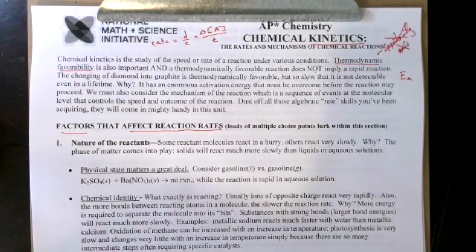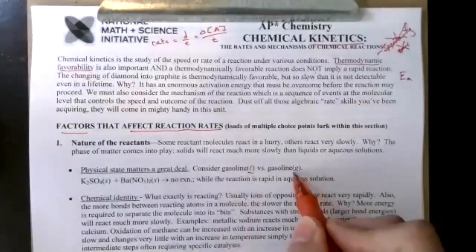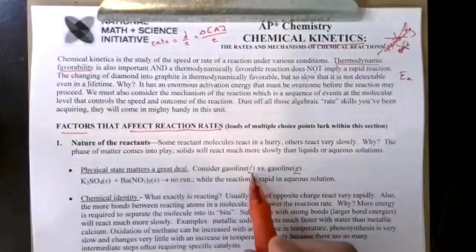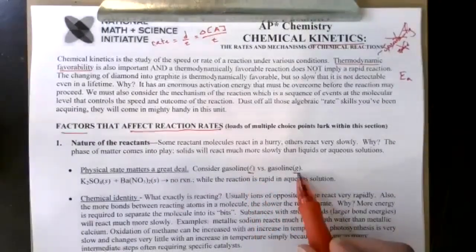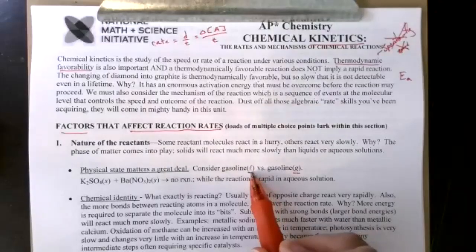Well, a lot of times it has to do with the state of the reactants. For example, gasoline. Compare gasoline in the liquid state and the gaseous state. The liquid gasoline, although it is combustible, is not nearly so much as the gaseous state of gasoline. As a matter of fact, it's kind of a stupid game, but I've heard of people throwing matches into liquid gasoline and trying to throw it fast enough that it doesn't catch on fire.